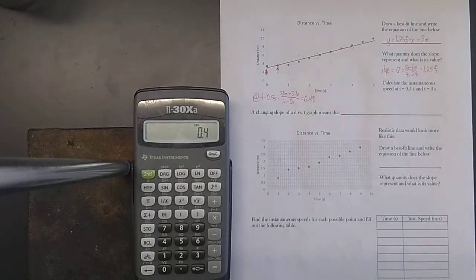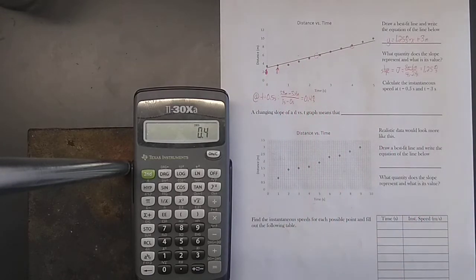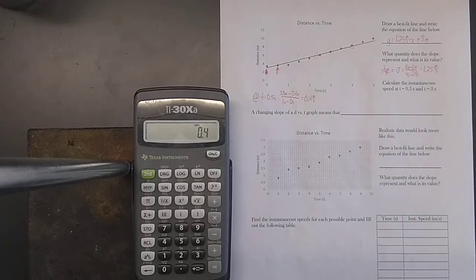And again, I don't think I really talked about this earlier. This is an approximation. It's actually impossible to find an exact instantaneous speed, but by taking the time interval between the two data points around the point at which you want to know the speed, you're reducing that time interval so that it's really small. And you could imagine taking more and more data so that the time between your data points is smaller and smaller and smaller.